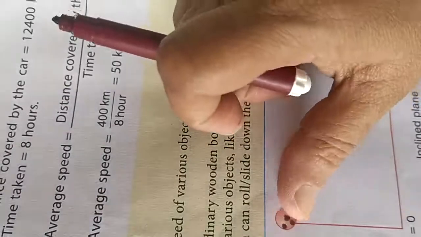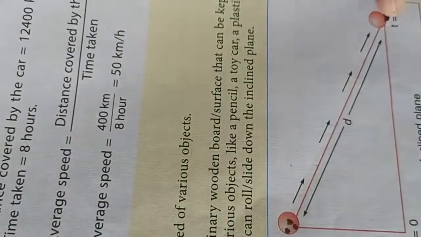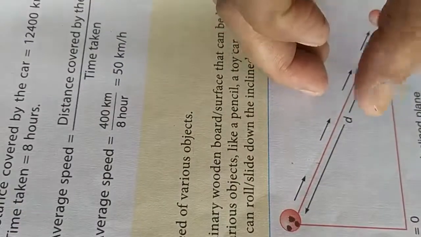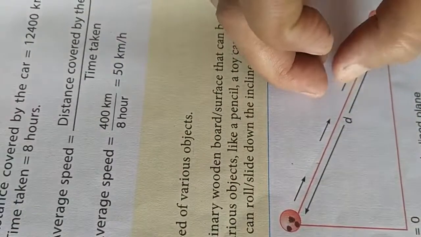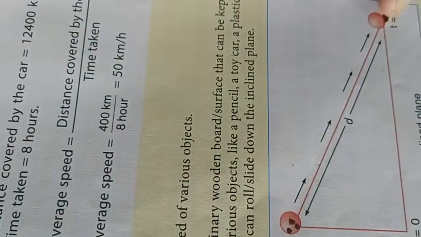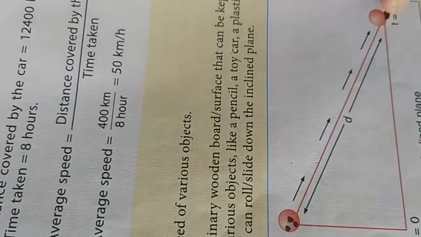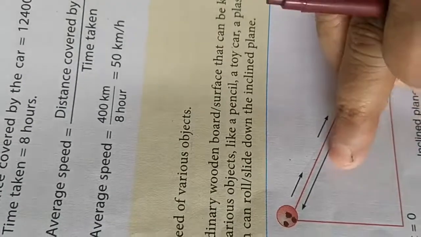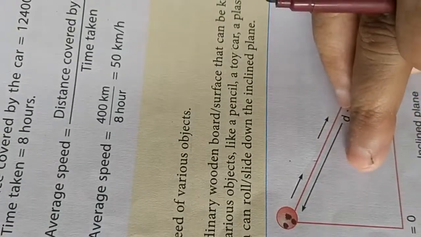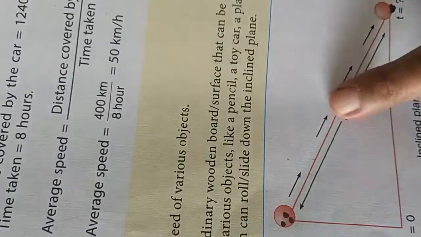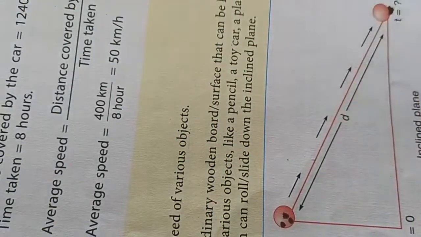So, after doing this activity, you will be easily able to calculate the average speed of each object which moved down the inclined plane. Now, you can repeat the same activity by changing the inclination of the plane, isn't it? If the angle of inclination is changed, then what is the reading?